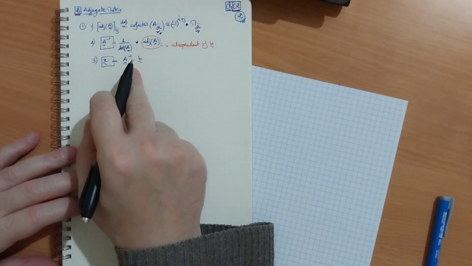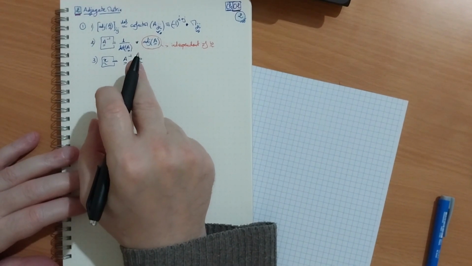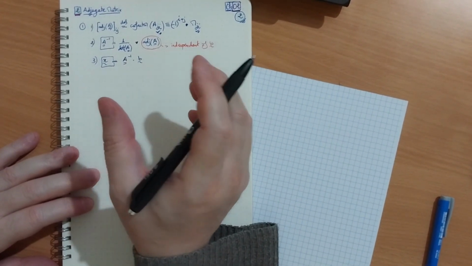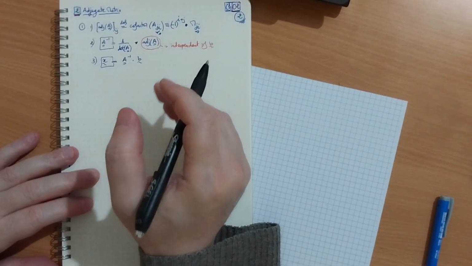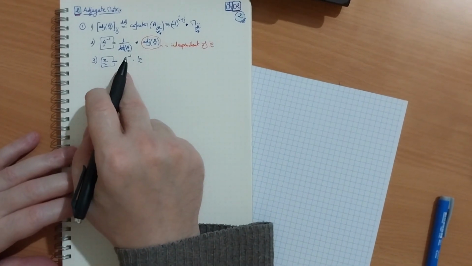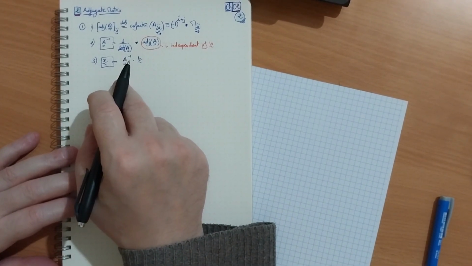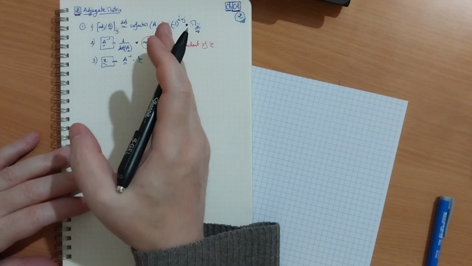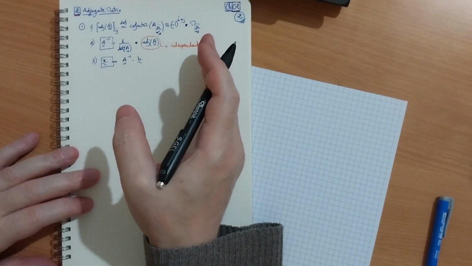So you could have different systems with the same matrix A, and they are different because the image is different.